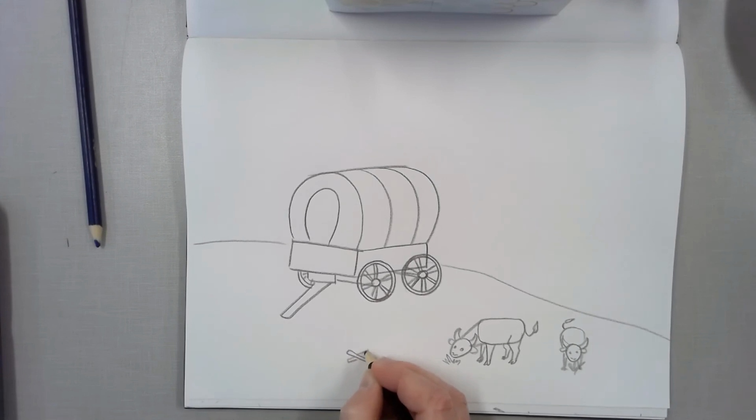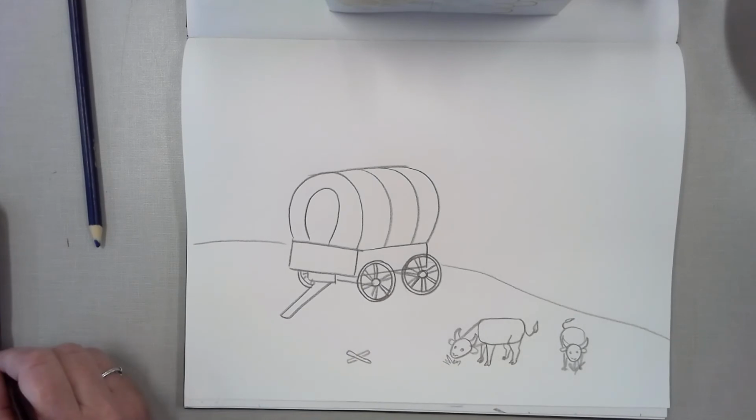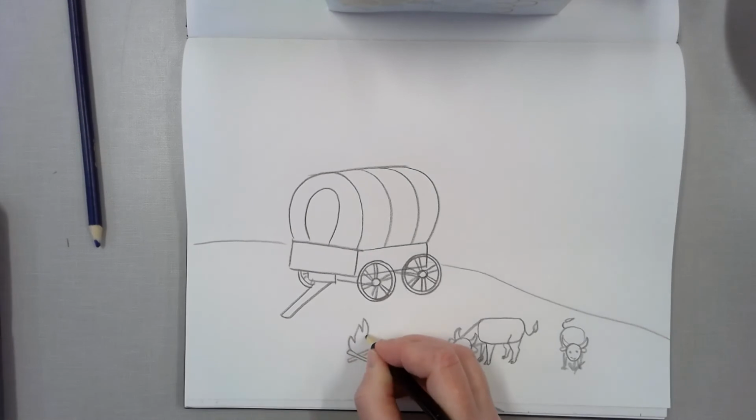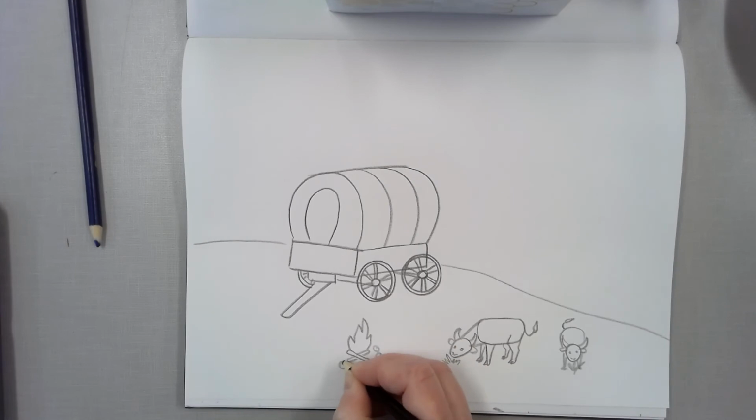So we'll have a little campfire happening here. If I'm going too fast, you can always pause me. And if there's water nearby, you're expected to get the water.